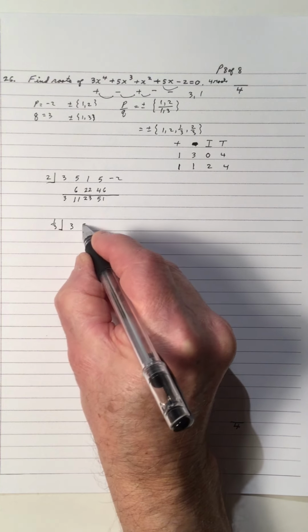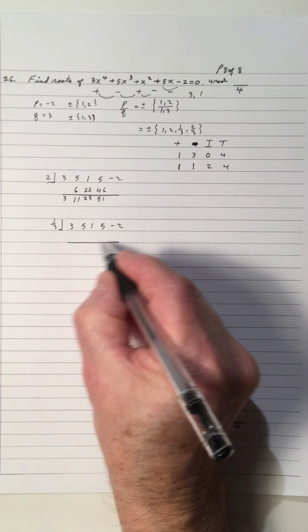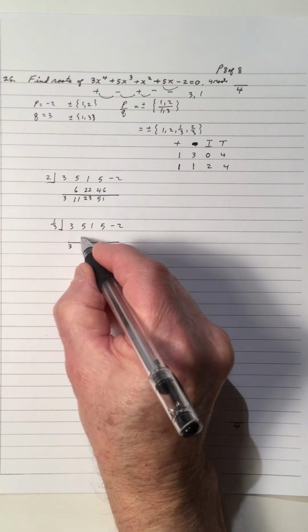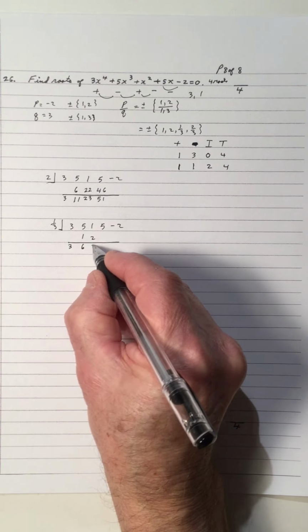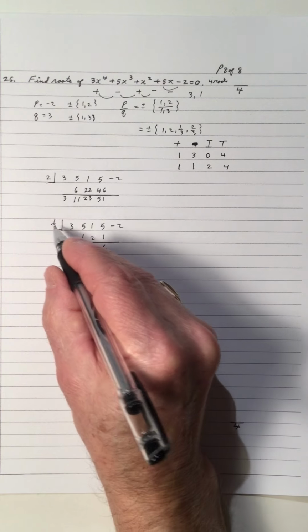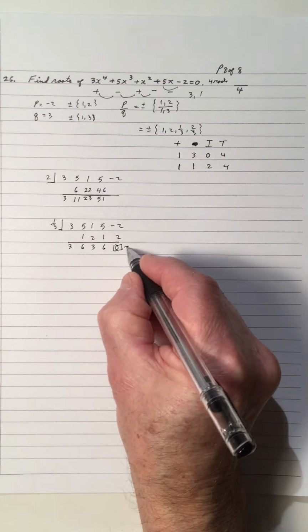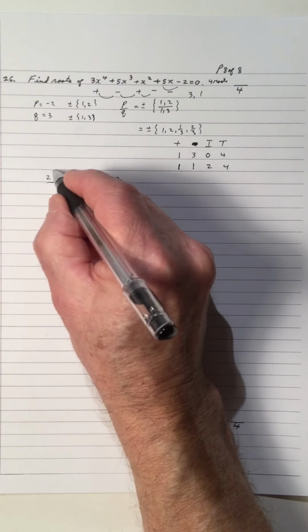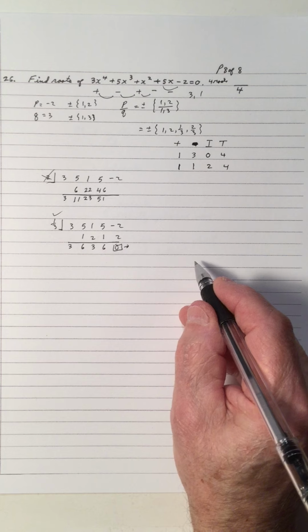In 3, 5, 1, 5, -2. Bring down your 3. 1/3 times 3 is 1, 6. 1/3 of 6 is 2. You get a 3 when you add. 1/3 of 3 is 1. Add, you get 6. 1/3 of 6 is 2, 0. So 1/3 is a root. 2 is not. 1 is not. So we got 1 root.